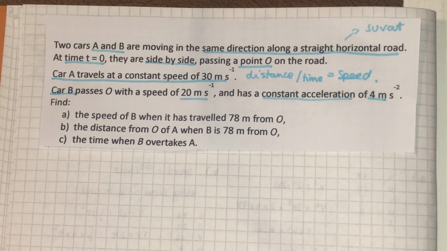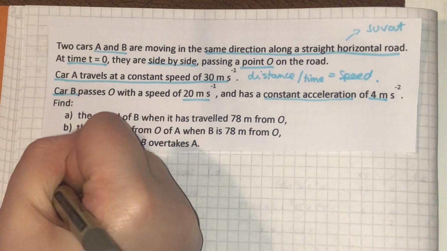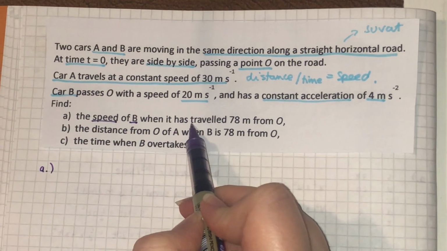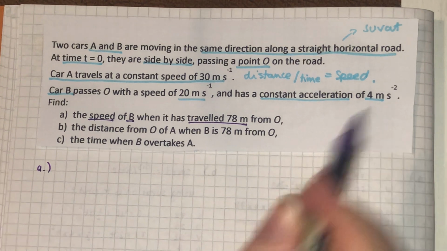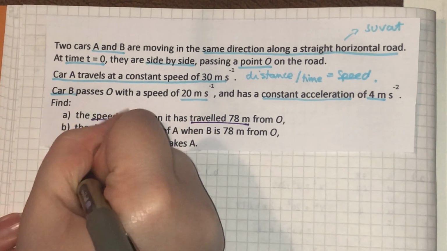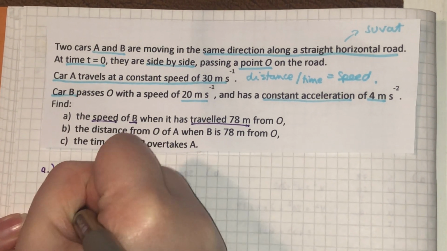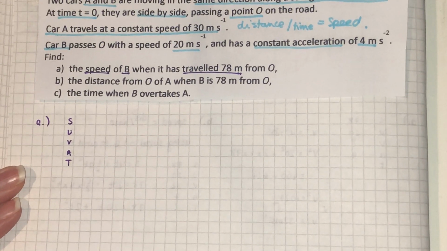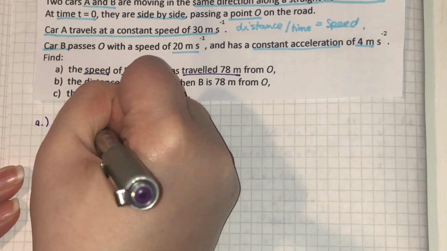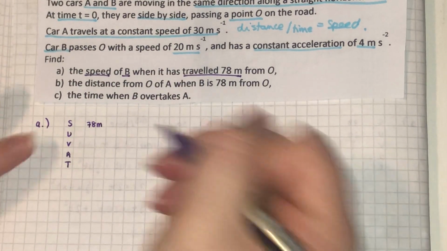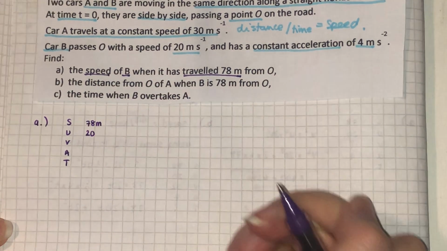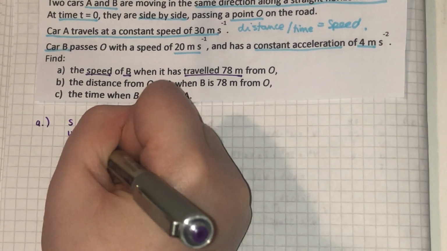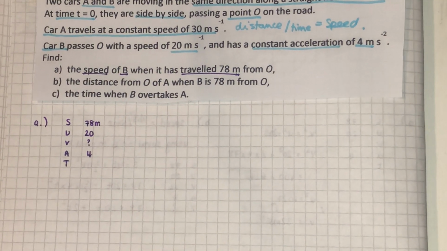for. Okay, so for part A, we are asked to find the speed of B once it's travelled 78 meters from O. So I'm just going to start off with SUVAT, writing the letters out, and then we can fill in the parts that we know. So the distance we know is 78. His initial speed was 20, we were told that. We know the acceleration is 4. Now we're looking for V, so I'm just going to put a question mark there.